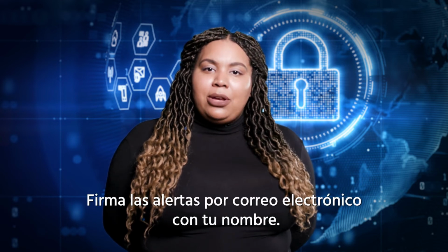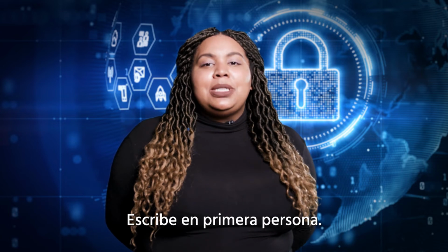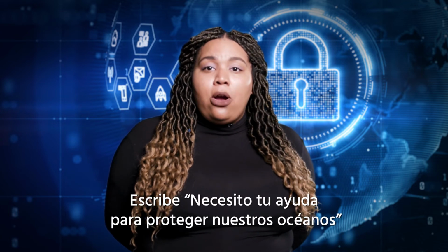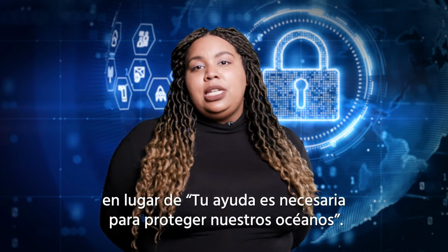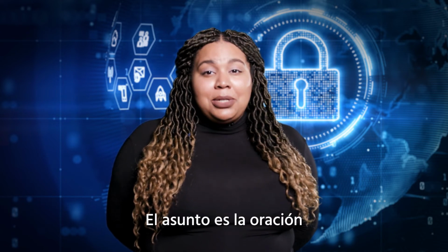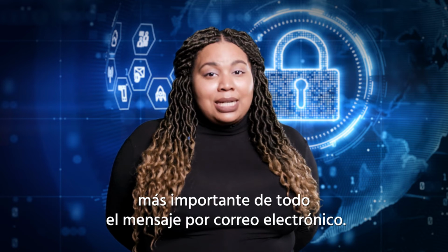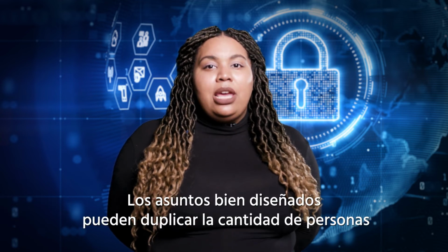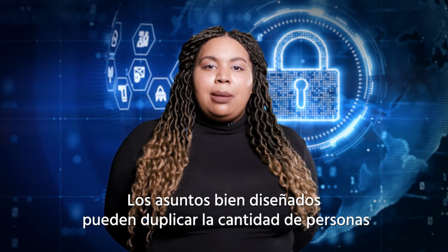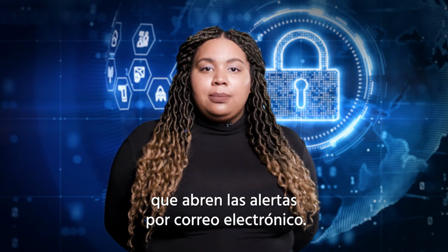Sign your name to your email action alerts. Write in the first person, "I need your help to protect our oceans," instead of "your help is needed to protect our oceans." Don't forget the subject line. The subject line is the single most important sentence of your entire email message. Well-designed subject lines can double the number of people who open your email alerts.